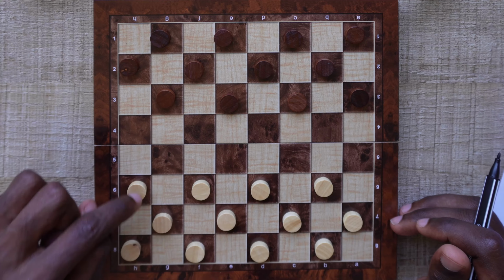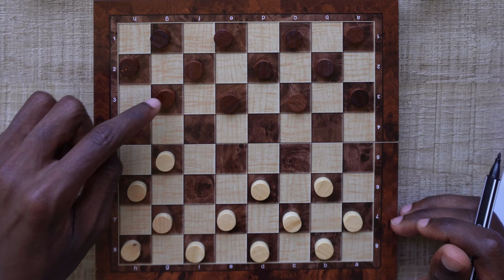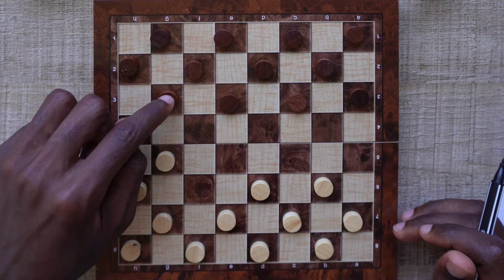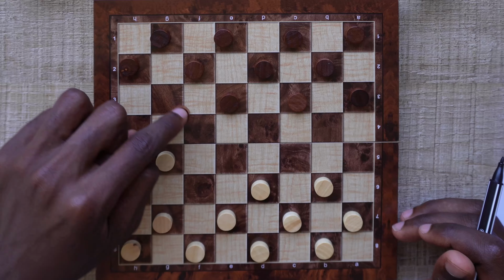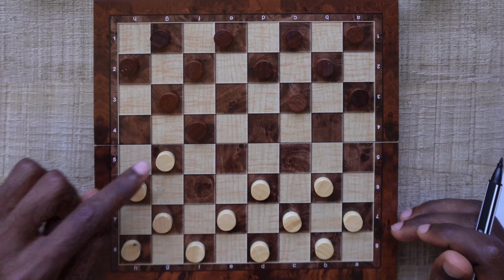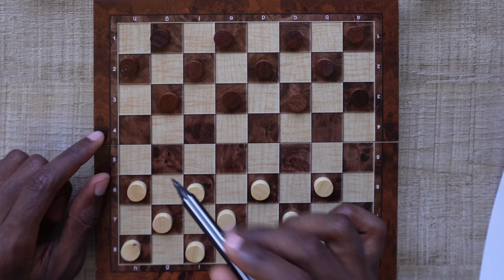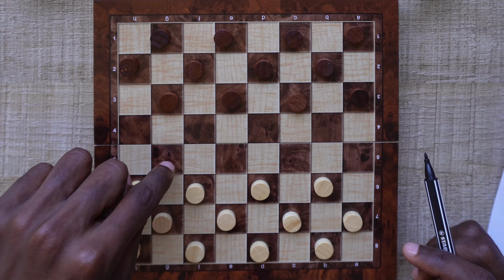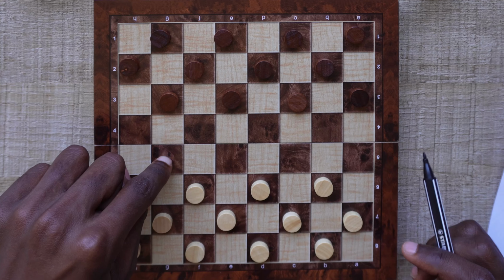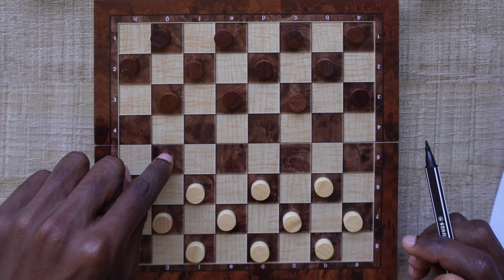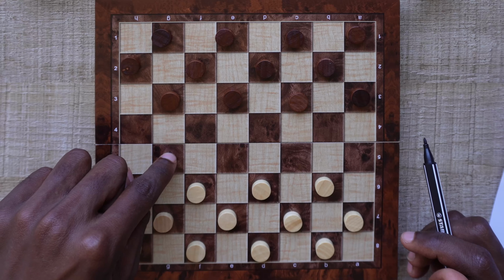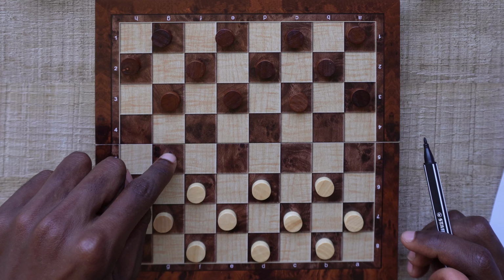Same goes for if I had played here. If I had played here, then the brown piece would have moved here for me to get a diagonal. That's 1 move, or here, that's 2, or here, that's 3. So we can conclude that if a move is played at this location, any of these 2 pieces, then there would be 3 possible moves that the brown could make so that we are on the same diagonal.